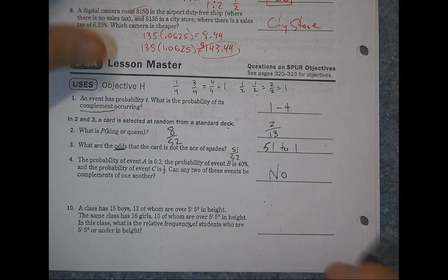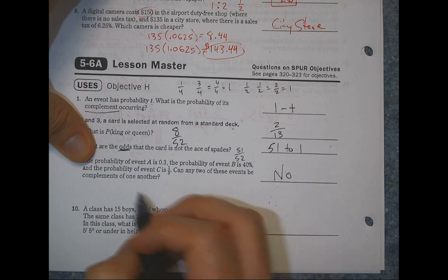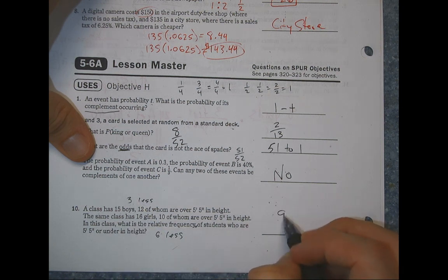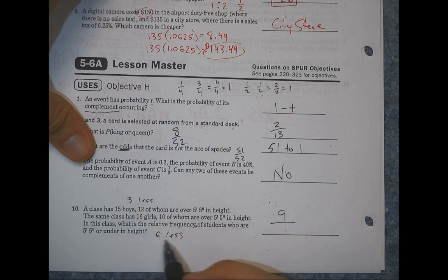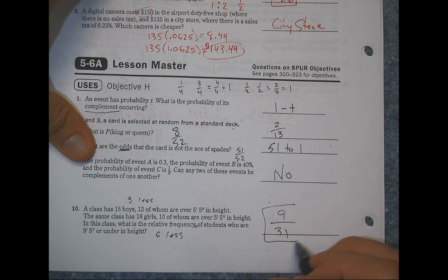Number 10, 15 boys total, 12 of whom are over 5 foot, which means 3 are less. 16 girls, 10 of whom are over, that means 6 are less. In this class, what's the relative frequency of students who are 5'5" or under? So under would be this group right here. So the probability is 9, 3 boys, 6 girls, out of the total number of students, 15 and 16, is 31. So 9 out of 31 are less than 5'5", and that does not simplify. This is done.